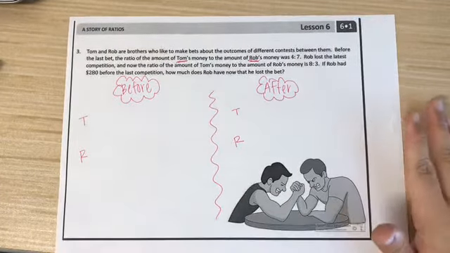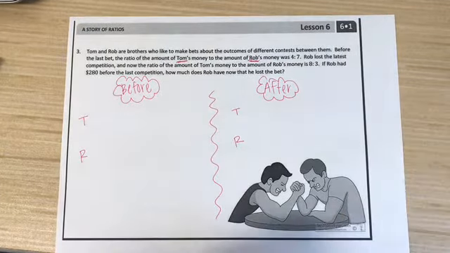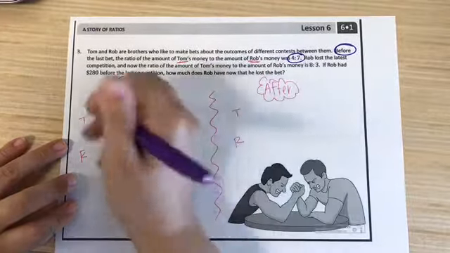Now let's take a look through the problem again and see what we can label. So before the last bet, so here we're talking about before, the ratio of Tom's money to Rob's money was 4 to 7. Okay, so Tom 4, and again, we're on the before one here. Okay, Tom 4 to Rob 7.